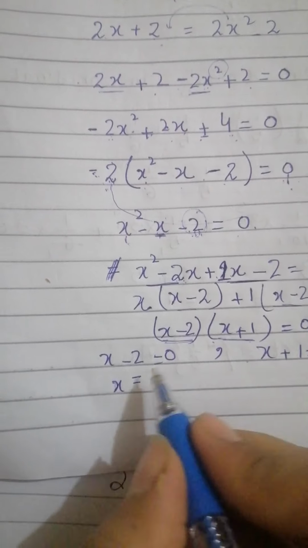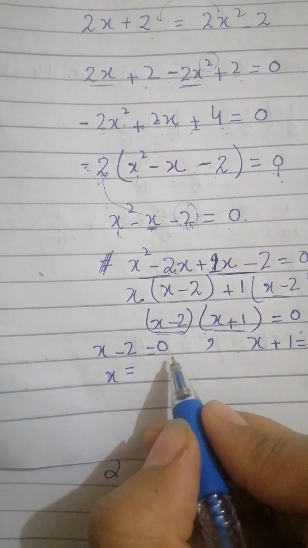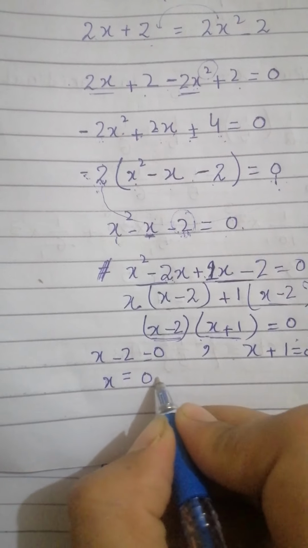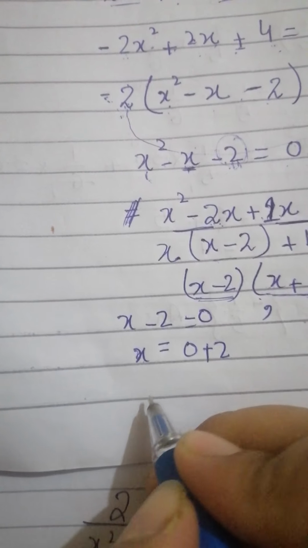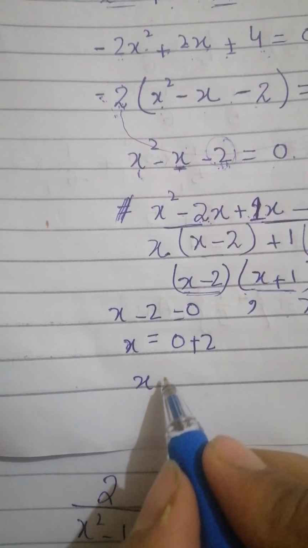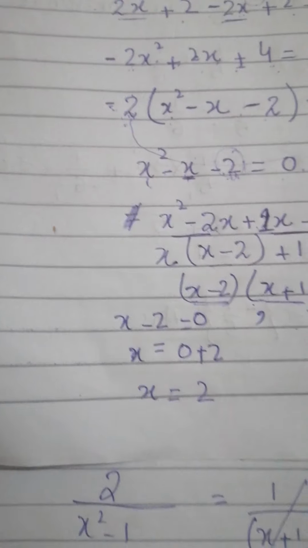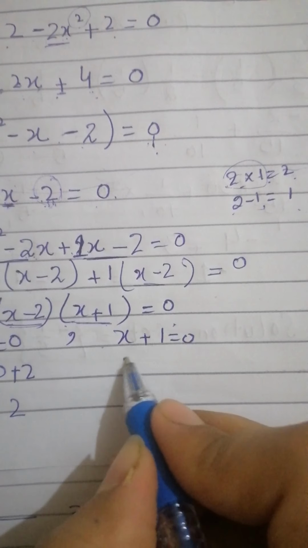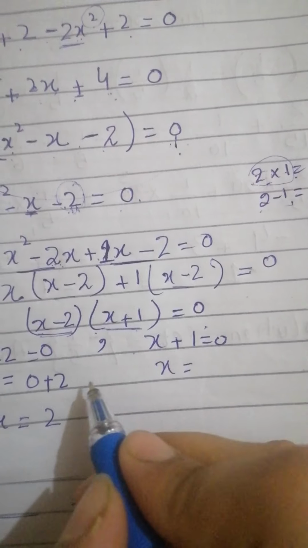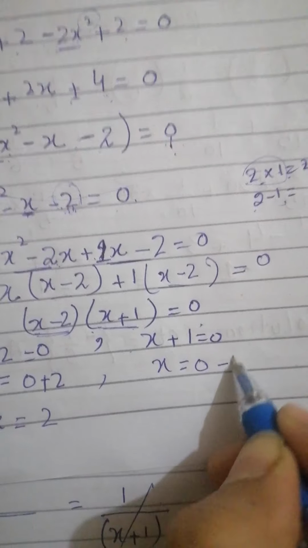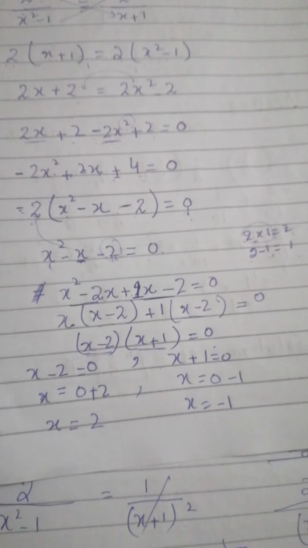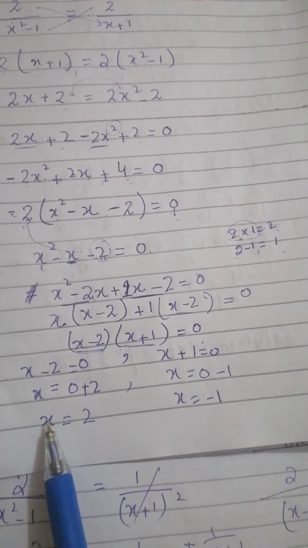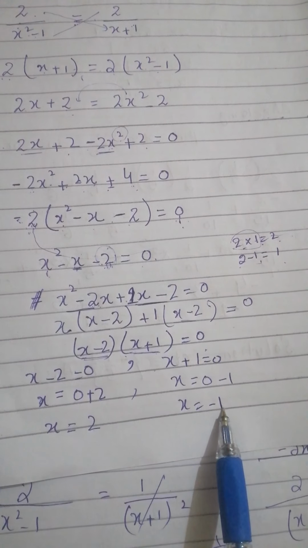x minus 2 is equal to 0. When this minus 2 shifts to the other side of the equation, it becomes 0 plus 2, and you will get the answer x is equal to 0 plus 2, which is 2. And here, when you shift this plus 1 to the other side of the equation, it becomes 0 minus 1, and 0 minus 1 means x is equal to minus 1. You can see that you have two answers, x is equal to 2 and x is equal to minus 1.